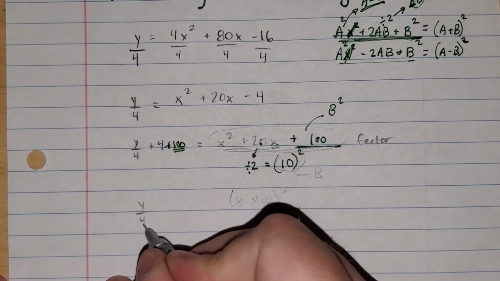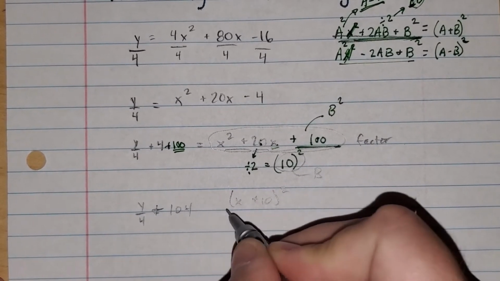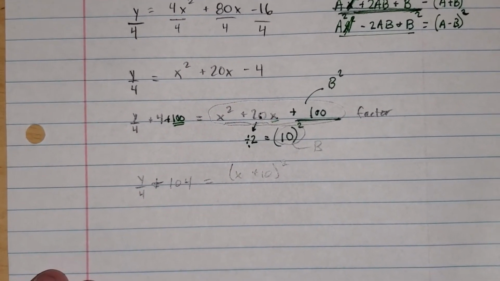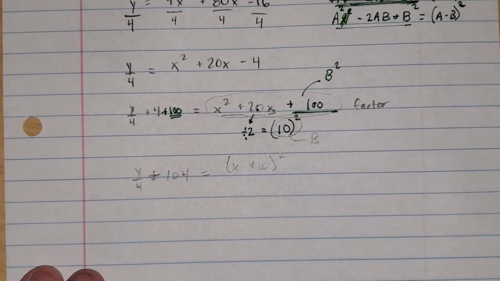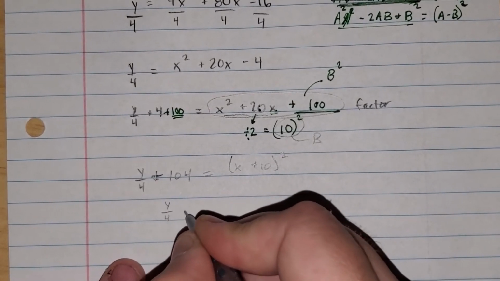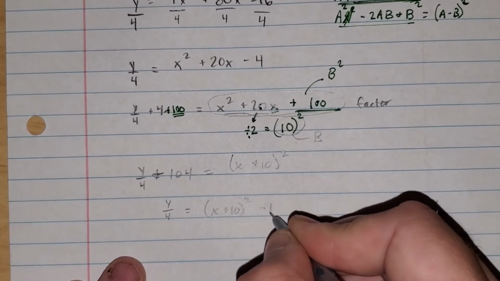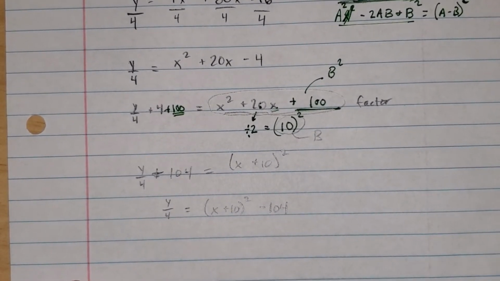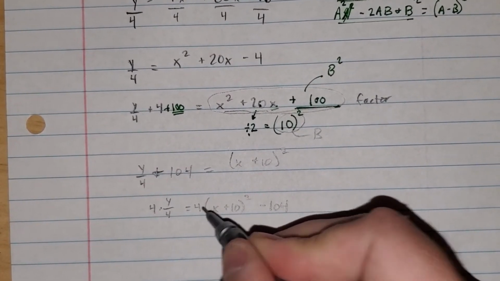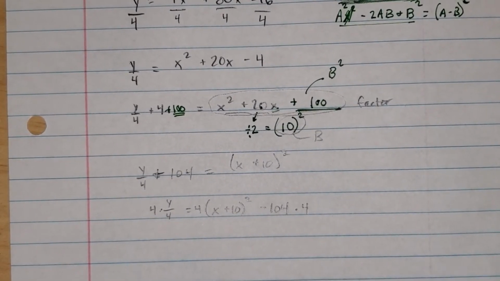How about over here? I've got y over 4 is equal to, plus 104, is equal to that. Now I want to solve for y because that's going to make me an equation that I can graph. So I'm going to move this guy over. I get y over 4 is equal to x plus 10 squared minus 104. Last step, I'm going to multiply by 4, here, here, and here. Multiply every term by 4.